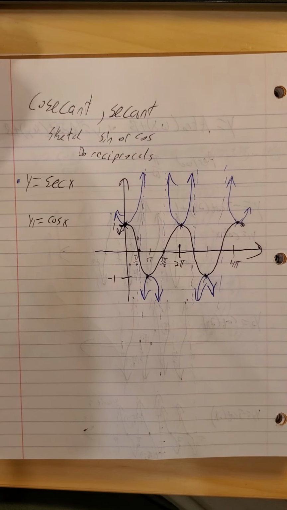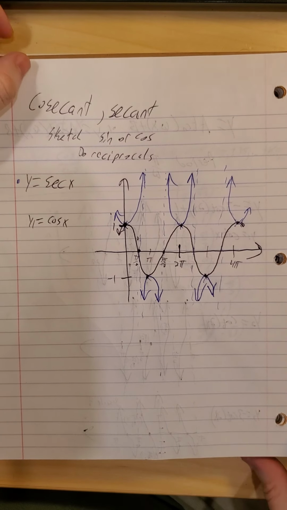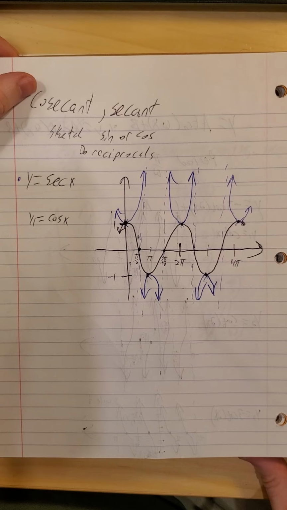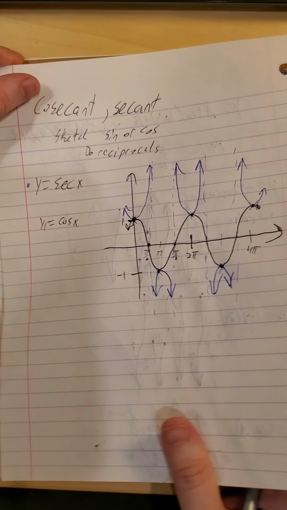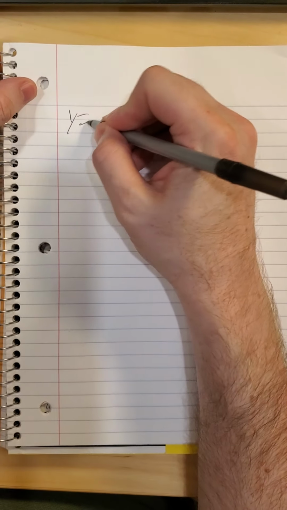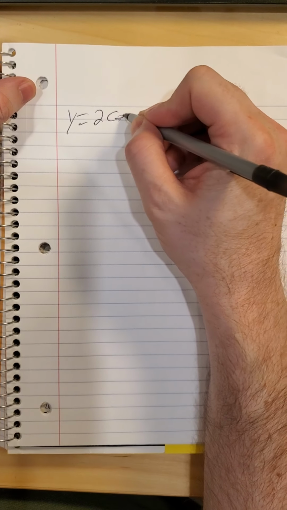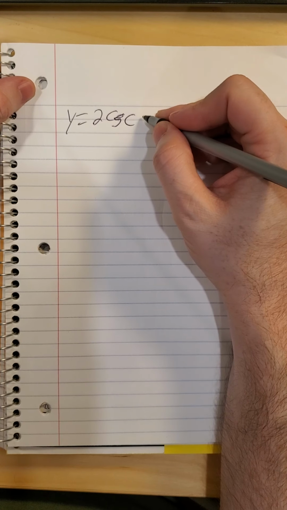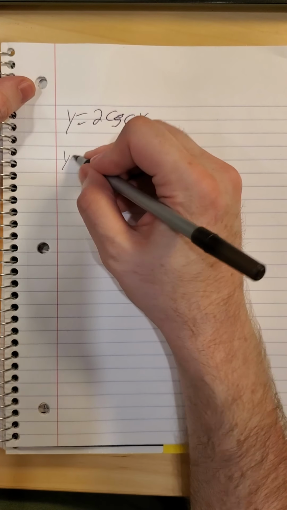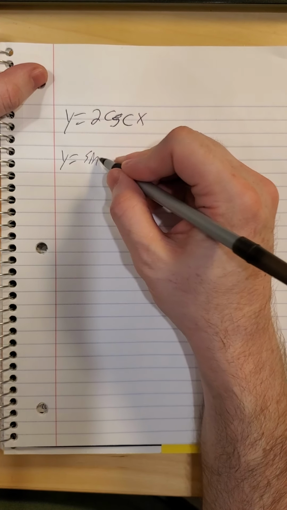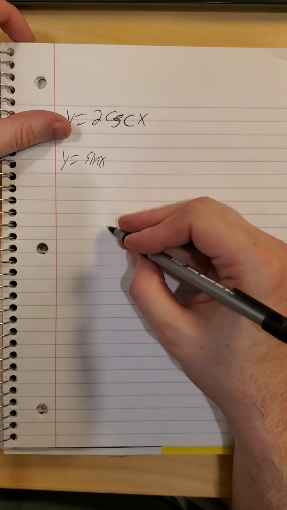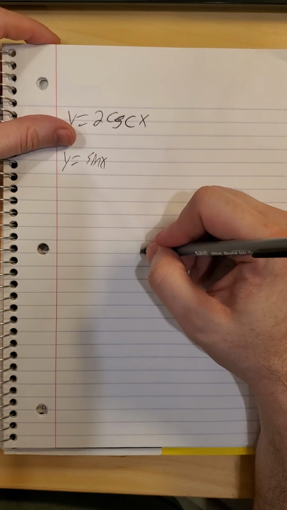And we can do all this stuff with secants and cosecants that we could do with any other graph that you've worked with since your college algebra days. So we'll do one last quick one. We'll do y is equal to 2 cosecant of x. So we'll start with, this one is based off of a sine graph. So y equals sine x. We'll start there.